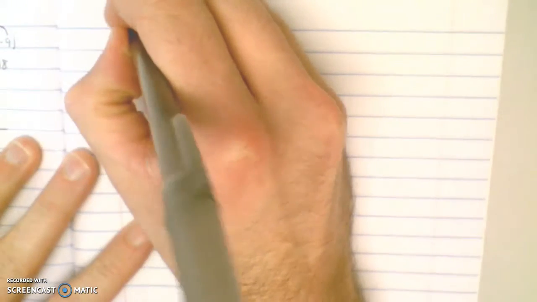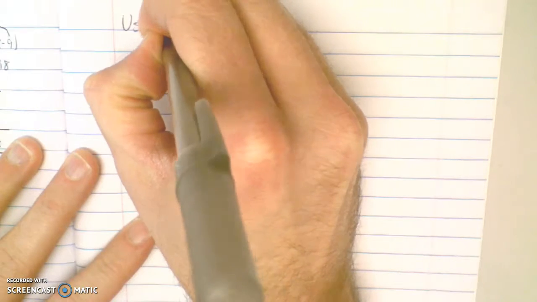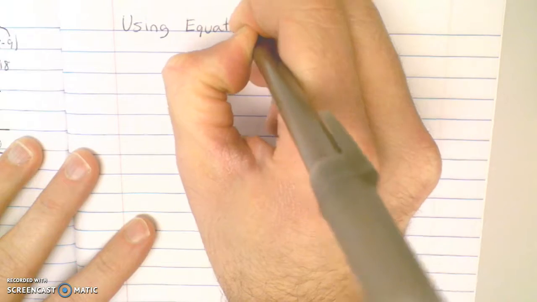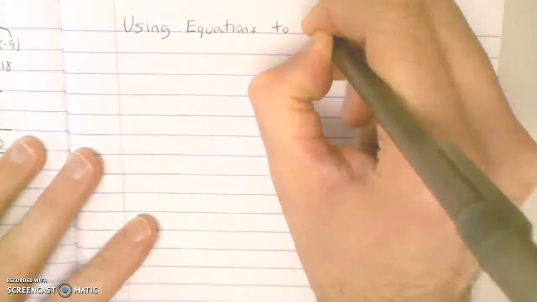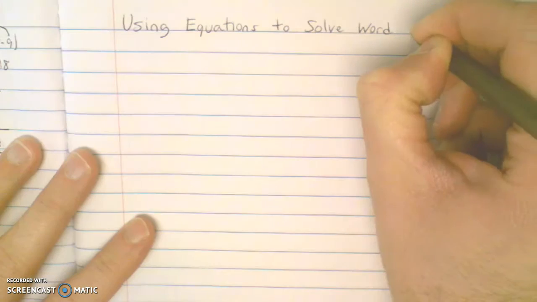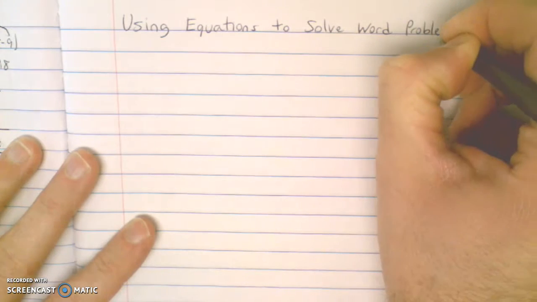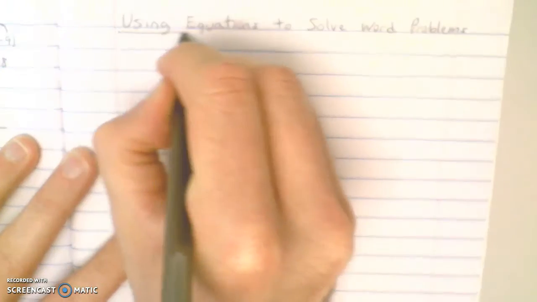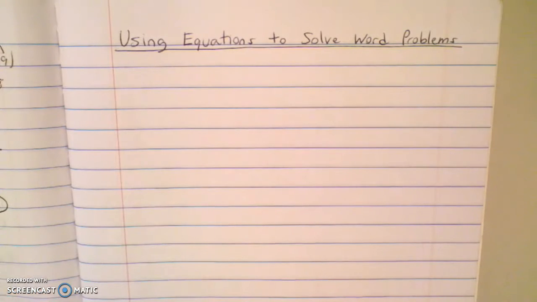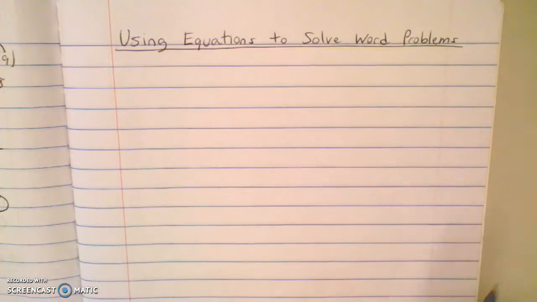All right, the final notes that we're going to take a look at are using equations to solve word problems. So the title of today's notes will be just that. And then make sure you write today's date in the top corner.